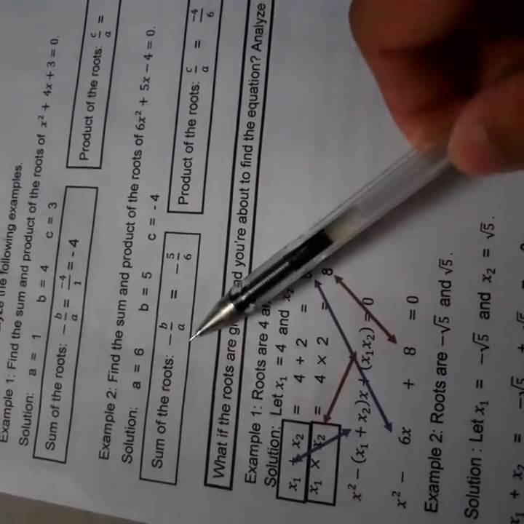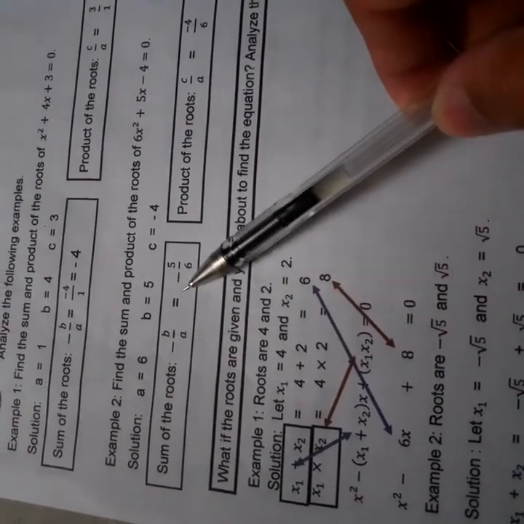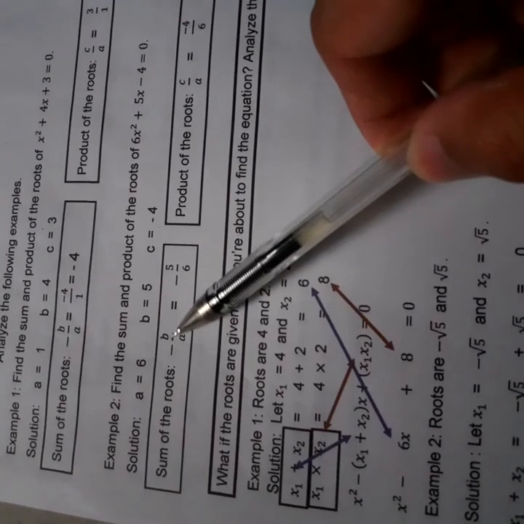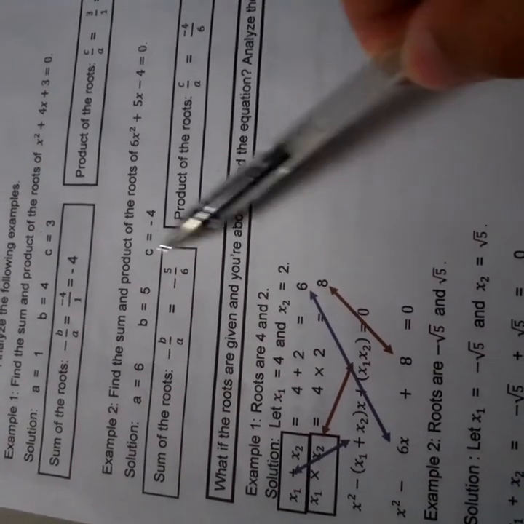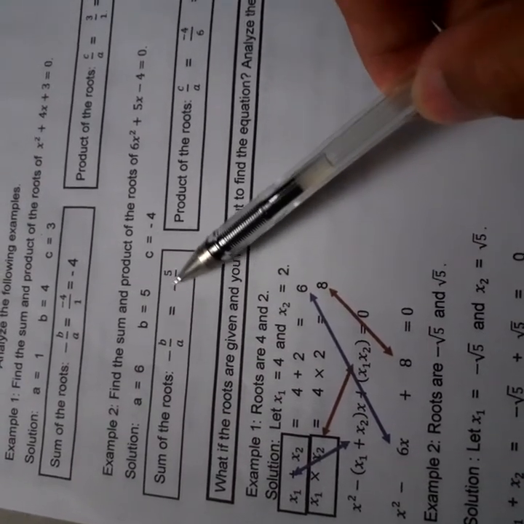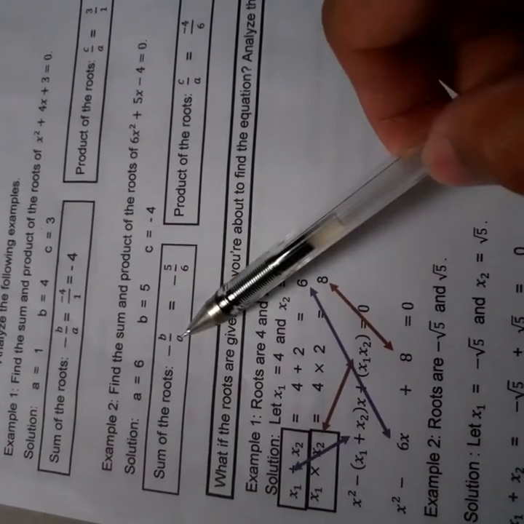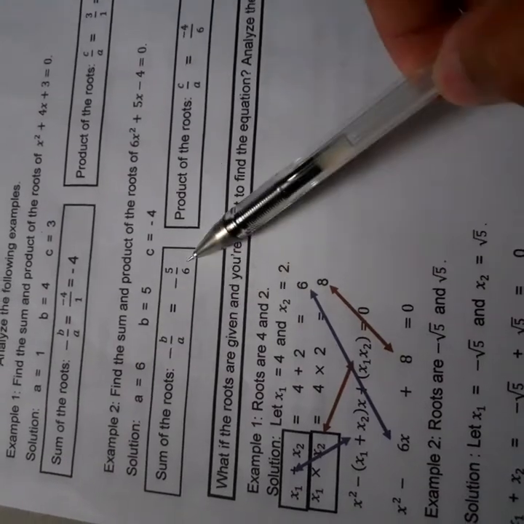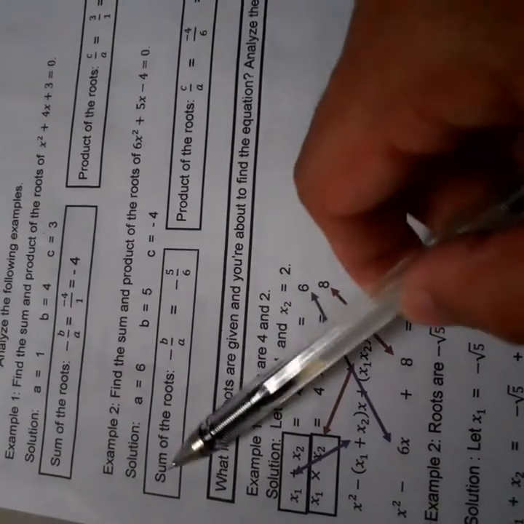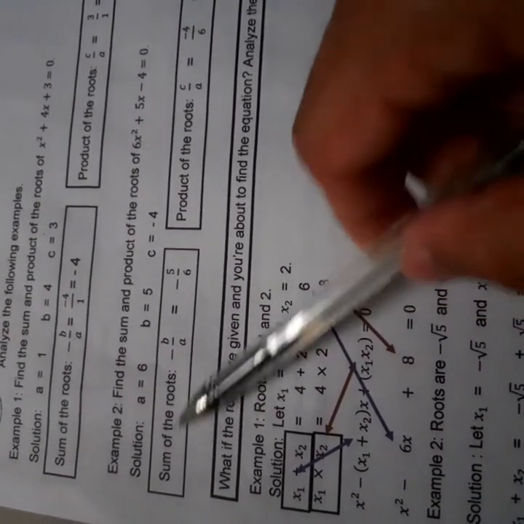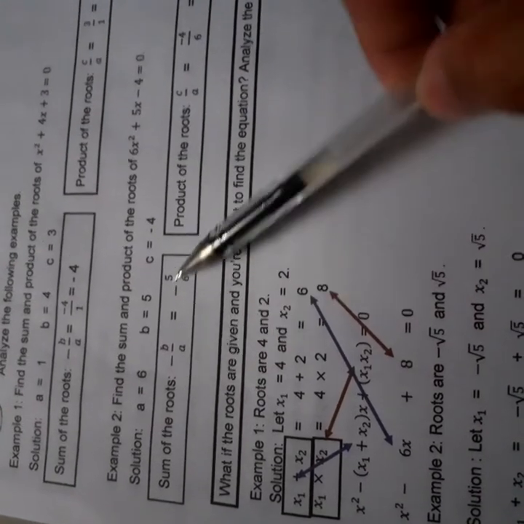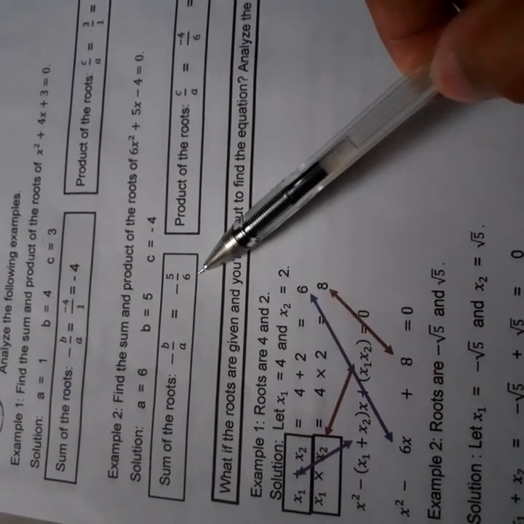Then, proceed. Follow the formula. Sum of the roots. Negative b over a is equal to, what is the value of our b? We have 5. Then, substitute 5. Minus a negative. So, we have negative 5. Our a plus a, we have 6. Then, therefore, the sum of the roots is negative 5 over 6.